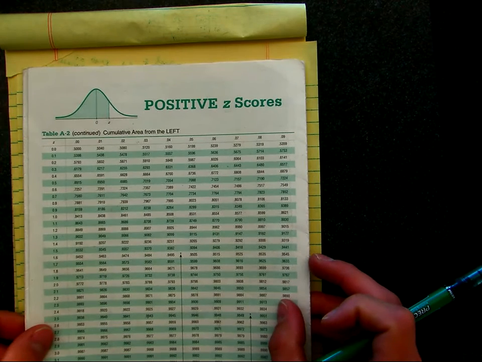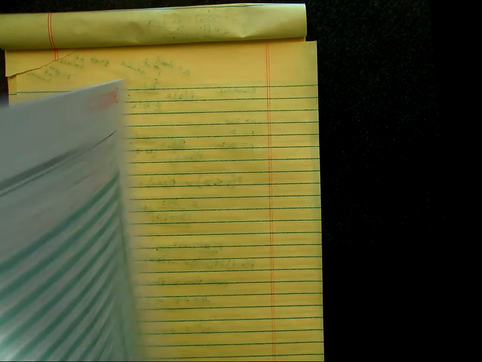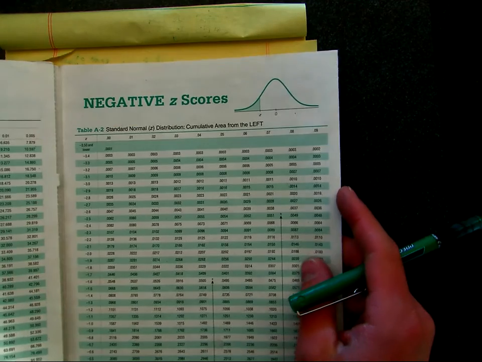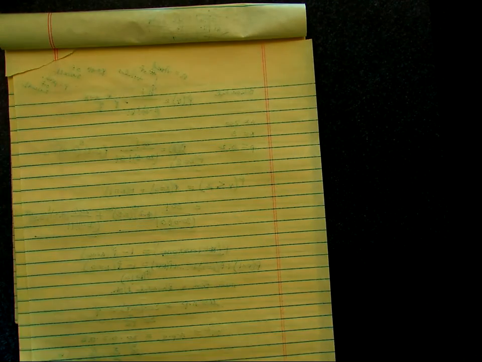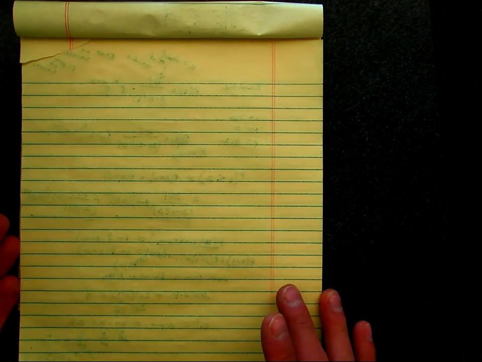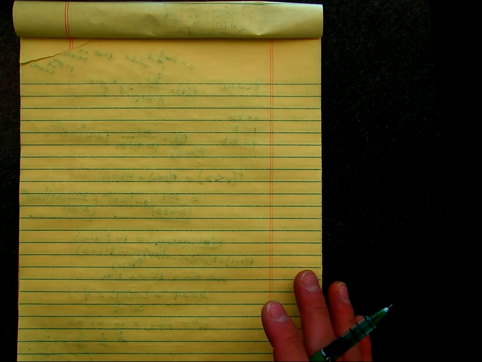We'll make this work. So we're going to talk about z-scores. This table right here, the positive z-scores, and the negative z-scores is the other one we're going to look at. These are found in your appendix. You can also do a Google for them. I will try to post up a PDF scanned copy of them, but I think you can find them just fine at the end of your textbook on the electronic copy as well. All right, so let's talk about how we can calculate z-scores.